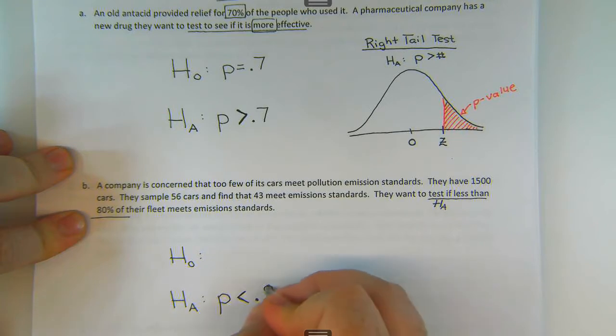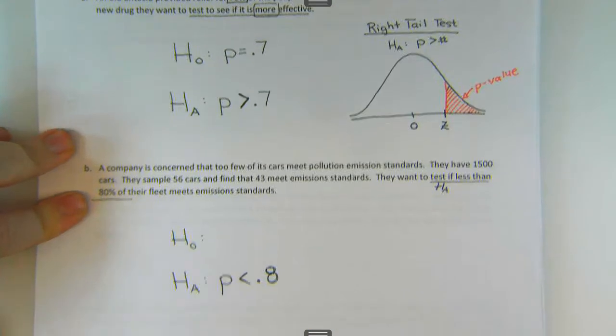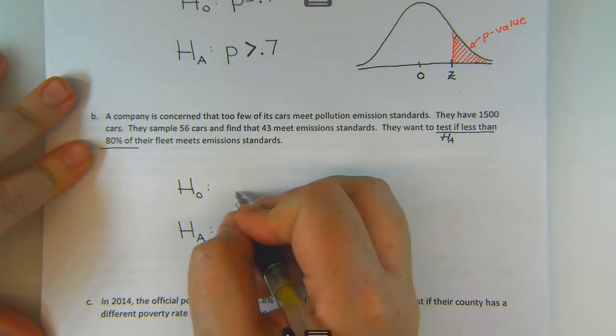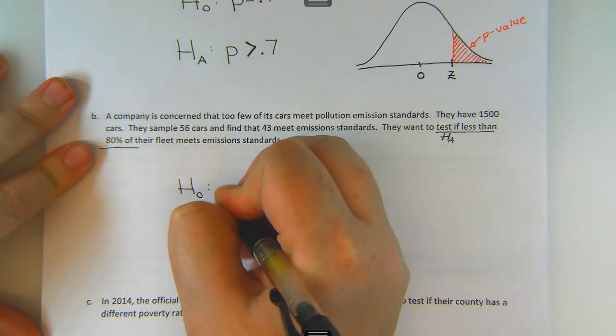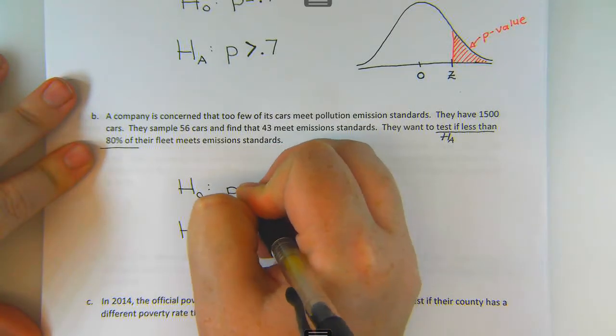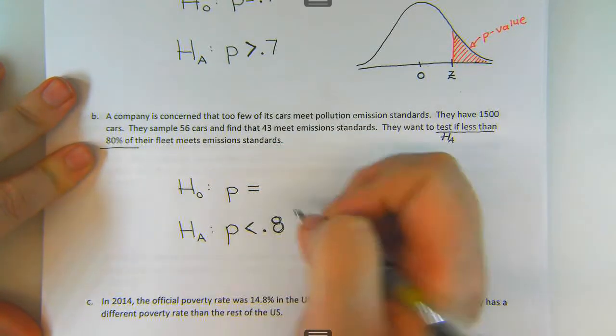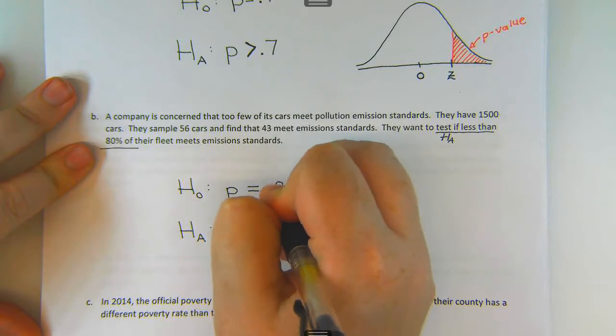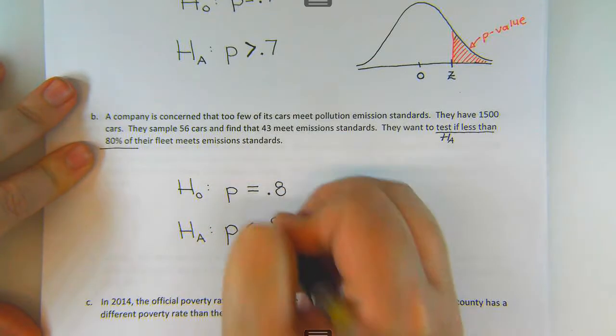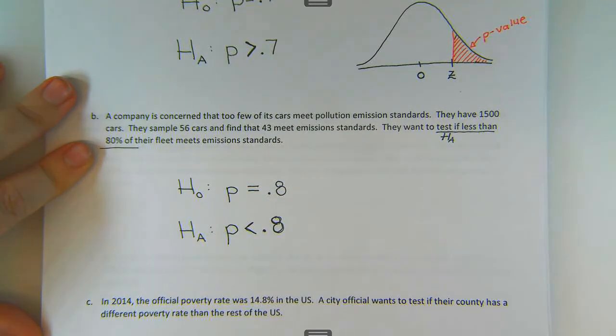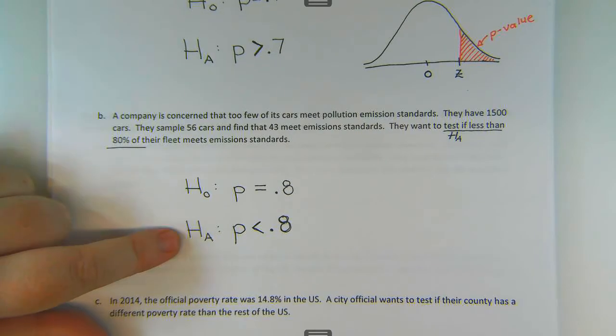So just interpreting the meaning there to set up our alternative. What that means is in the null hypothesis, it's always p, and we always have our equal sign in the null hypothesis, and numerically those are always the same numbers. So this would be our null and alternative, assuming it is 80%, and we want to prove that it's significantly less than 80%.